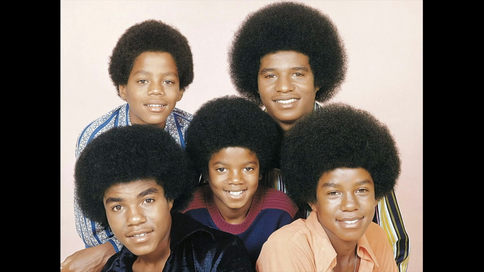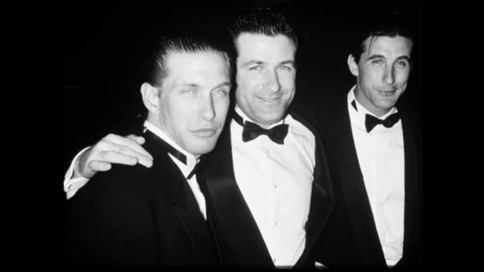Or we look at some of the Jackson brothers, and you see that they all look similar, but they don't look exactly the same. Or three of the very many Baldwin brothers, and they have lots of similar features, but not the same. This is really crucial, that you have this variation. Where does it come from? Why isn't it exactly the same? Because that's an important thing.